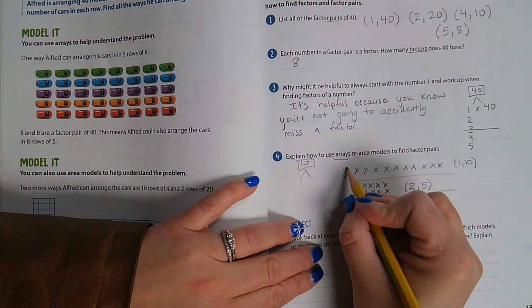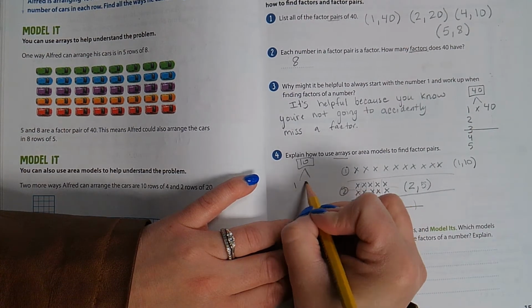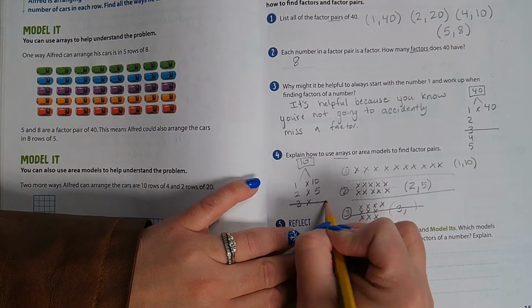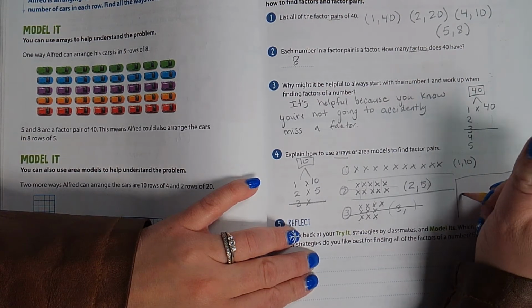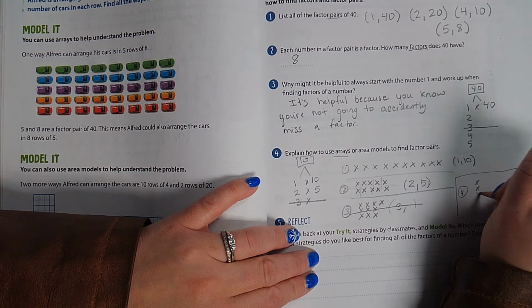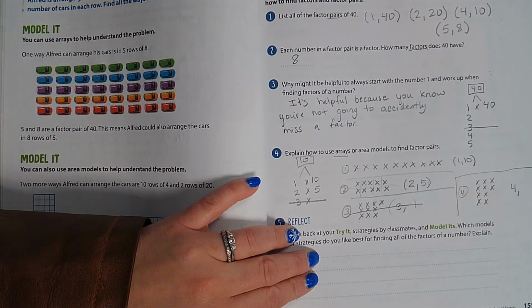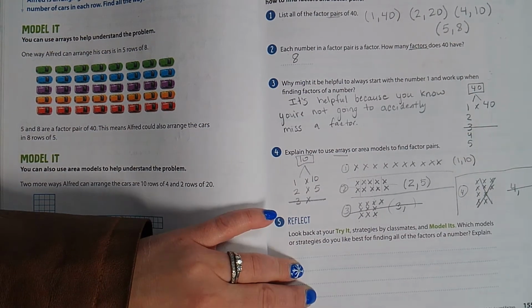So we started with 1, 2, 3, just like we would do on our factor tree. 1 times 10, 2 times 5, 3 times, oh, doesn't work. So we try it over here for number 4. If we wanted to try 4, we'd go 1, 2, 3, 4, 5, 6, 7, 8, 9, 10. Can 4 be a factor pair of 10? No, it can't, because it doesn't have the equal numbers. This has rows of 3. This only has rows of 2. Cannot be.